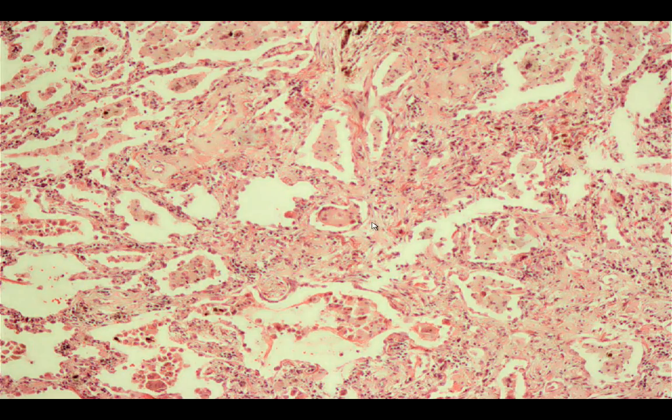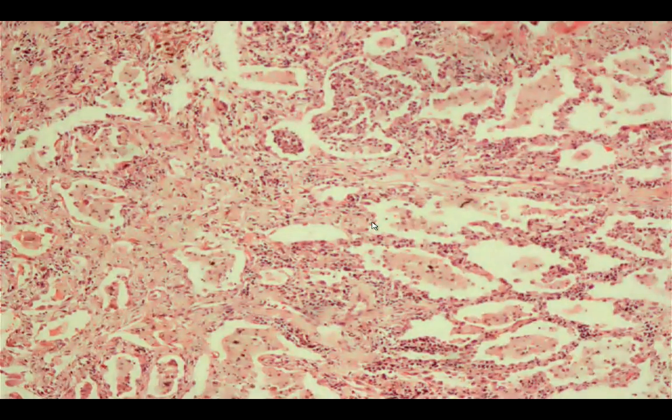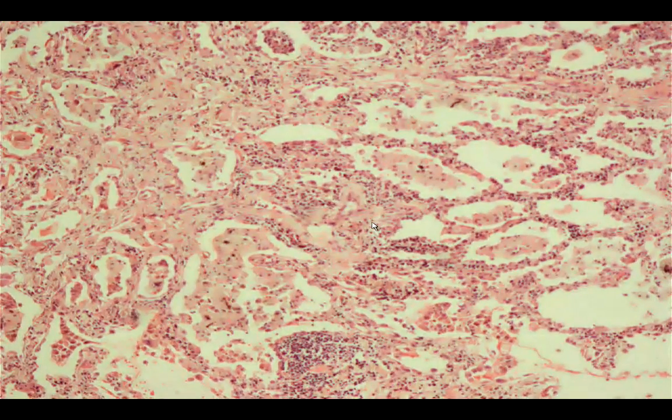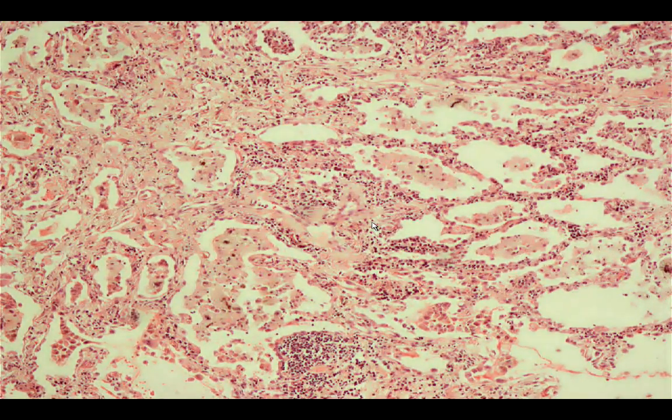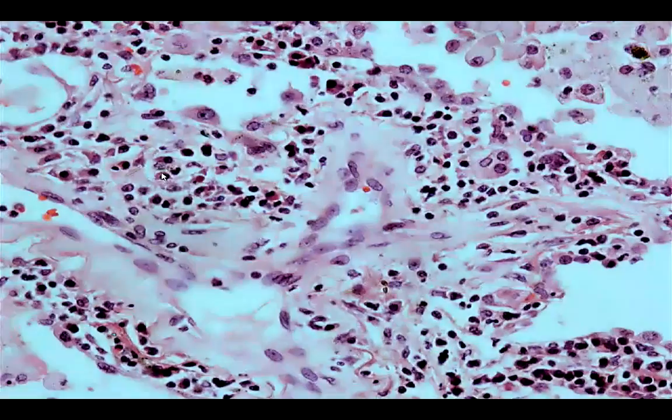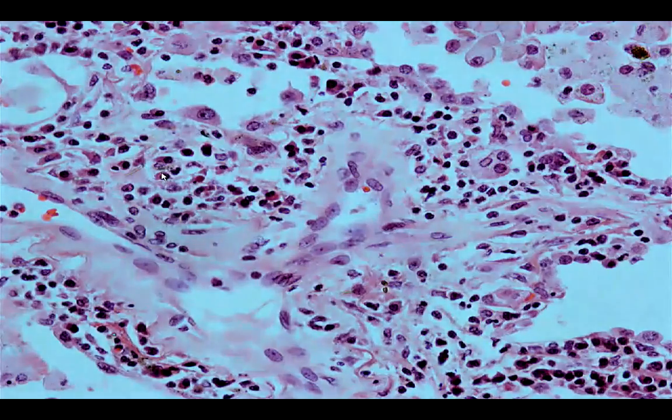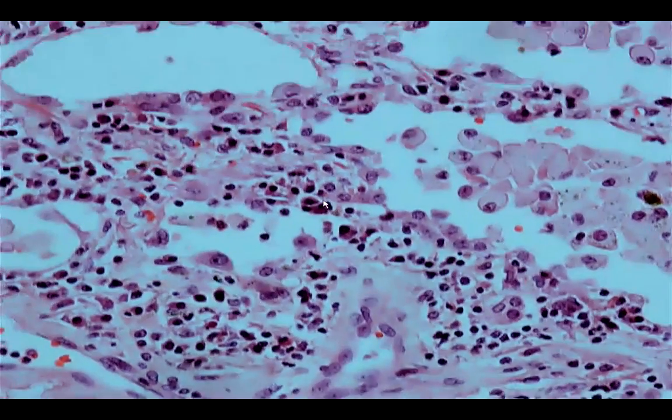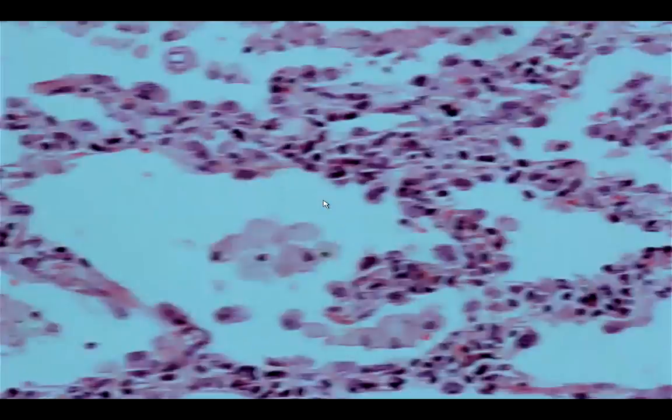The type of inflammation present here is chronic inflammation. The interstitium is thickened because of the presence of fibrosis, and then you see inflammatory cells.